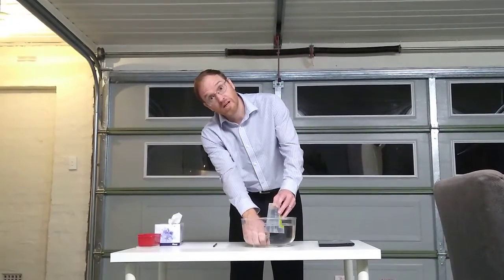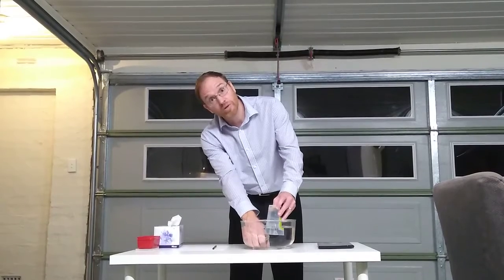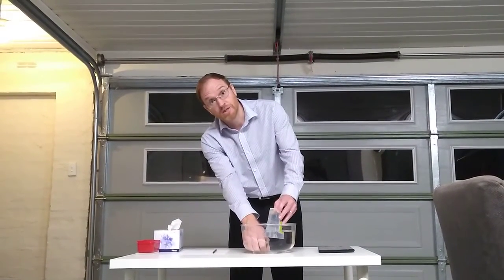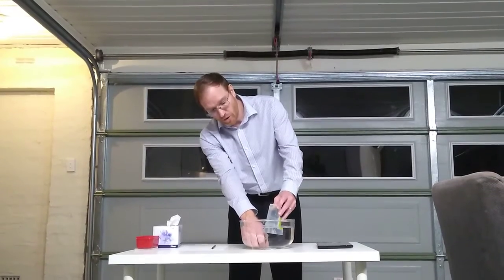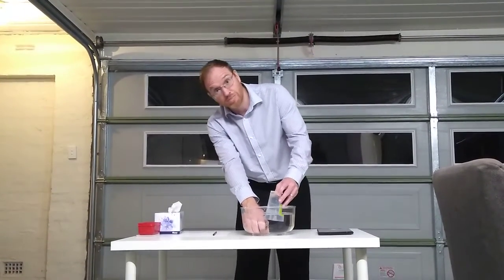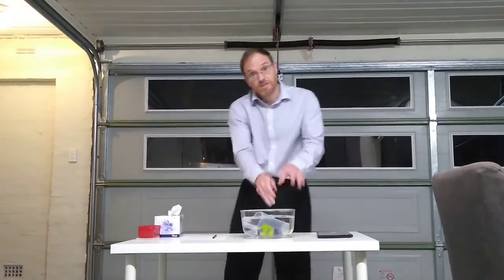Now I could do that until I've got 50 mils, 100 mils. The more I do, the more accurate it will be. That's what normally happens with measurements. The bigger the amount you're measuring, the more accurate it is. So I would keep going until I've got quite a lot of gas. It's up to about 10 mils. I'm going to stop because you've got the idea. And now I know exactly how much gas was released.